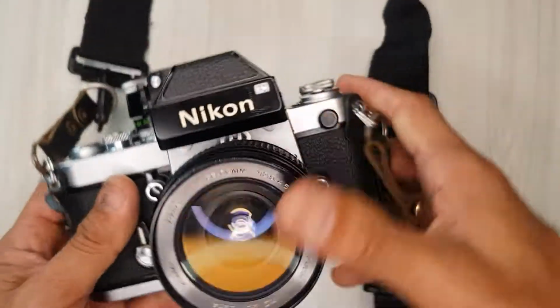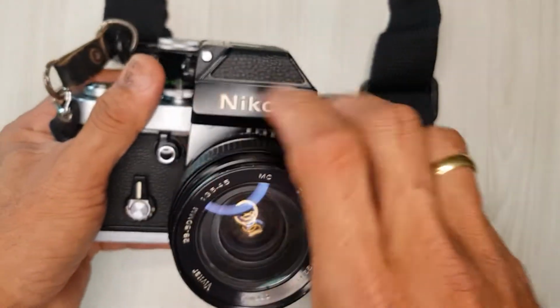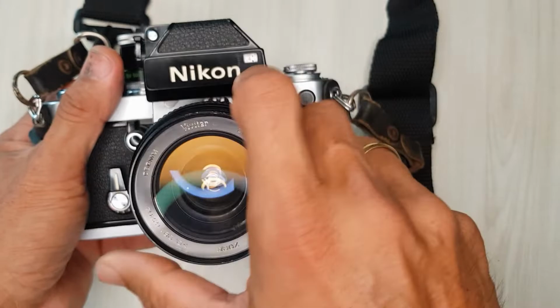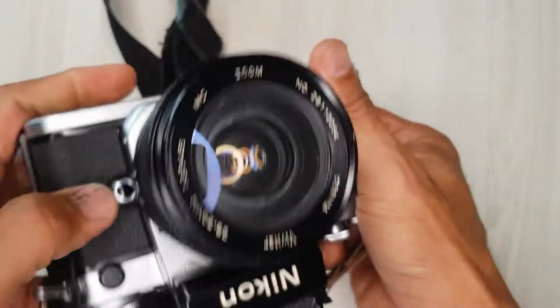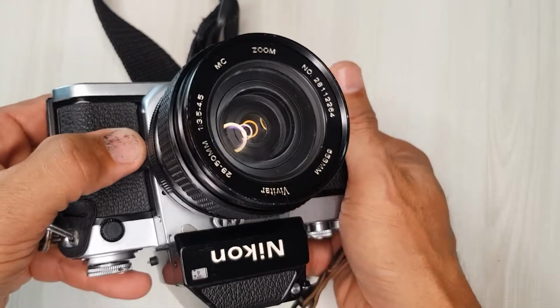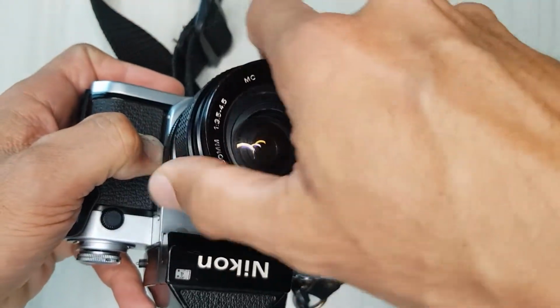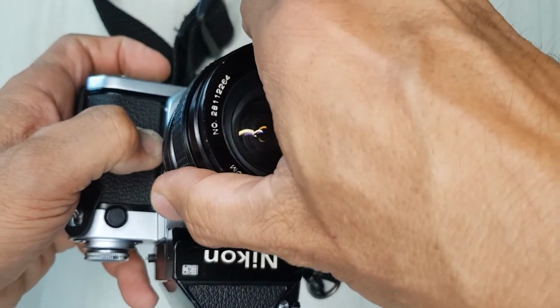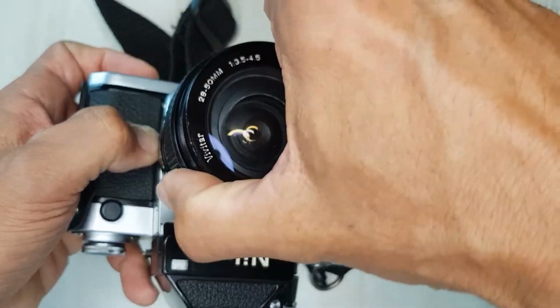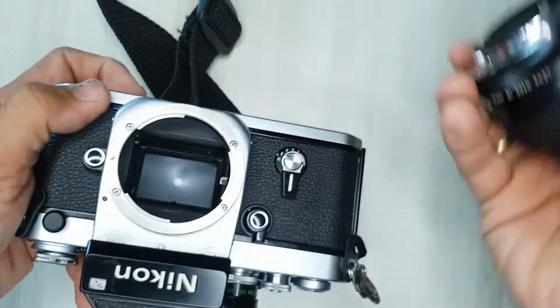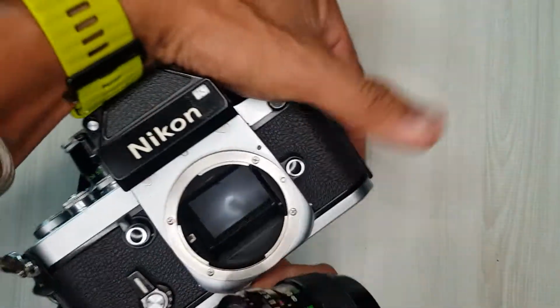Okay, now a simple way for you to remove this lens is to press this one. Removing that, you have to turn this clockwise. And then just pull it out, and your lens is now removed.